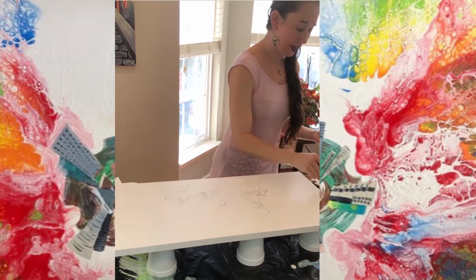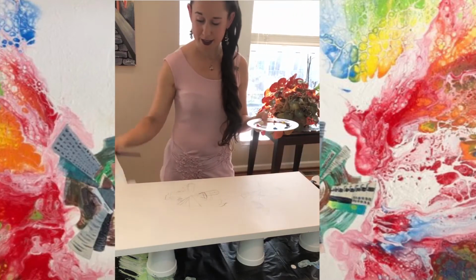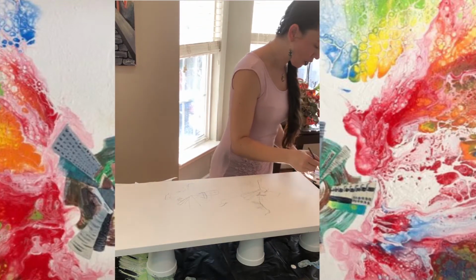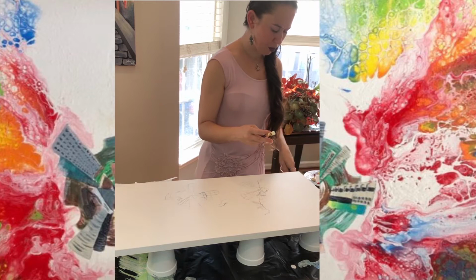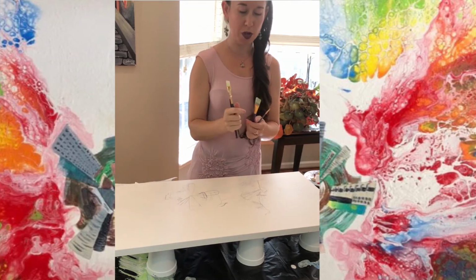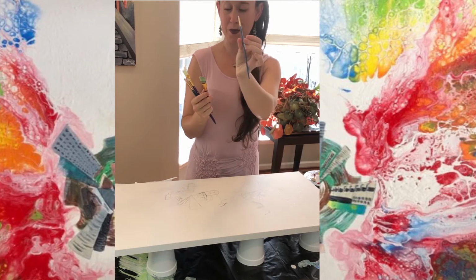Well, let's dive right in. I'm just using a water cup, my acrylics, and a paper towel to wipe off my brush. For the brushes, I am using 4 types of brushes. I'm using a slanted brush, a smaller square brush, a larger square brush, and just a thin brush, number 3.